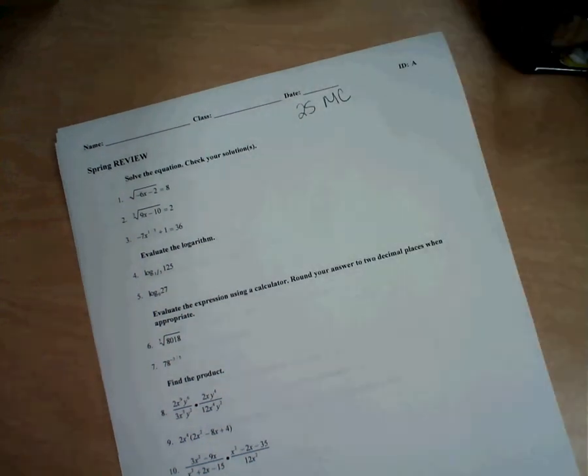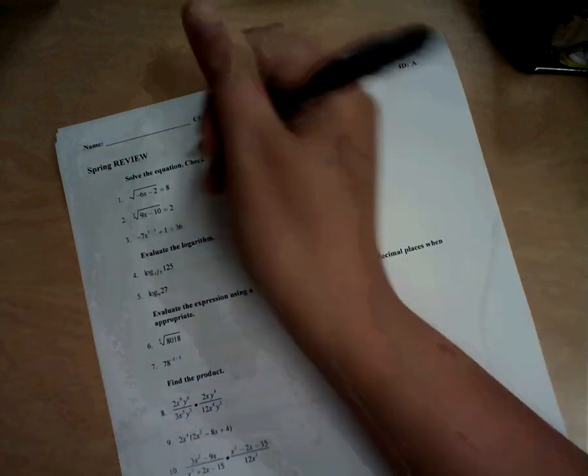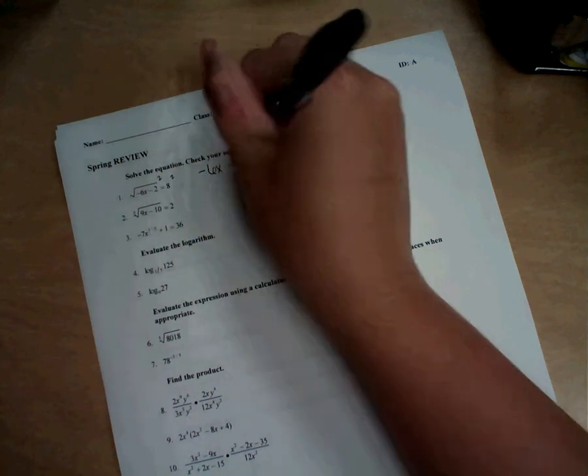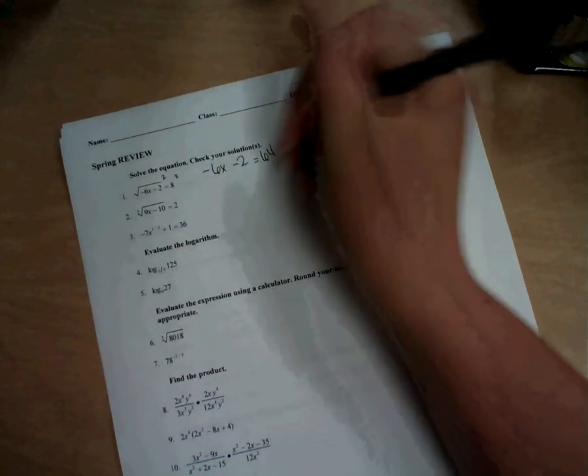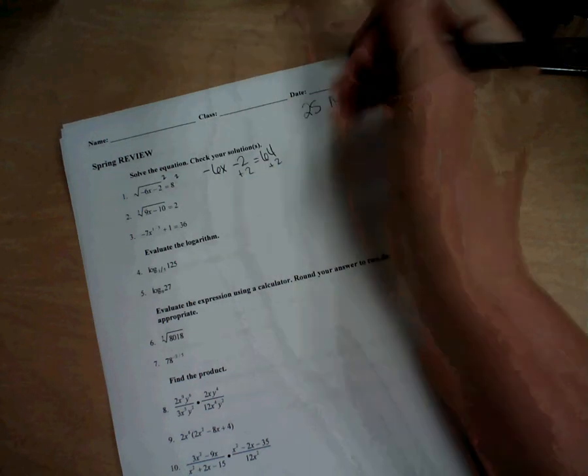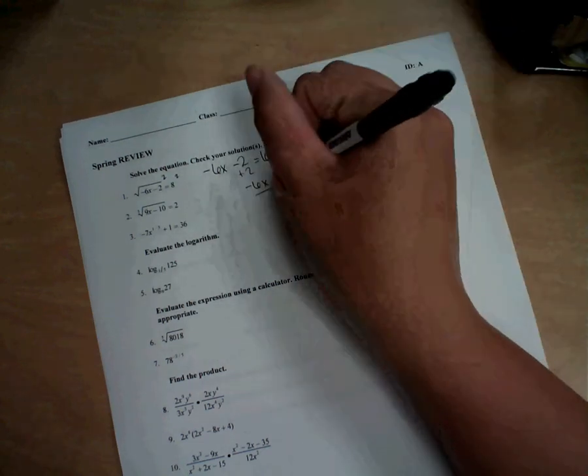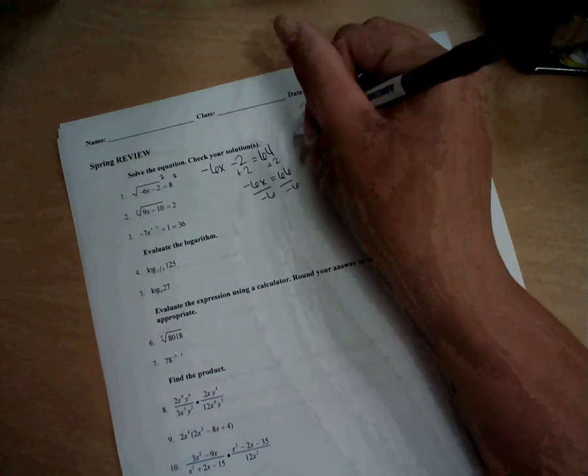Starting with number 1 on our review, you've got the square root of negative 6x minus 2 is equal to 8. To solve this equation, you need to get rid of the radical. So you're going to square both sides. So then you get negative 6x minus 2 is equal to 64. Then I'm going to add 2. Get negative 6x is equal to 66. Divide by negative 6. X is negative 11.